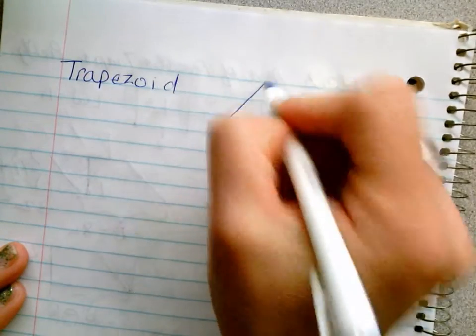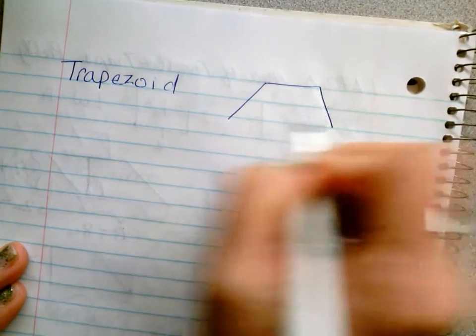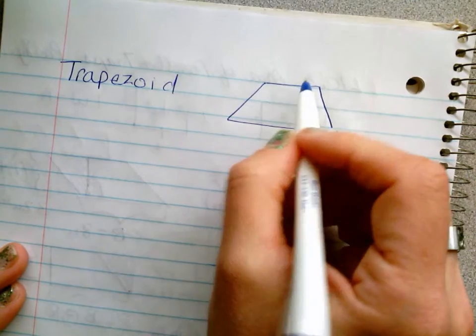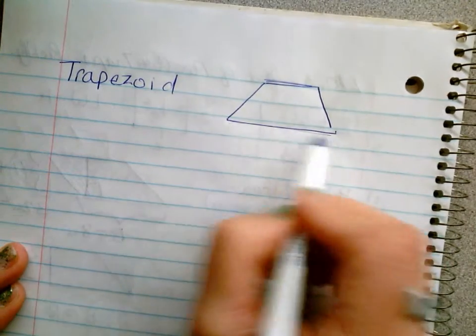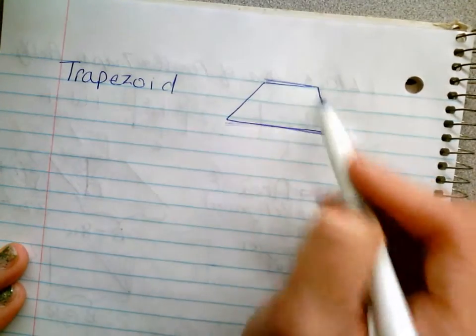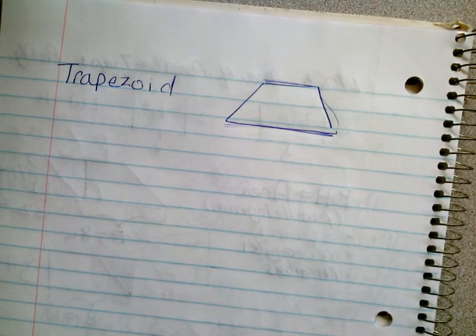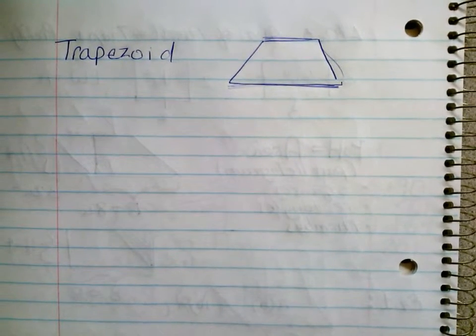So a trapezoid, again, is that goofy looking thing. So in this case, this side is parallel to this side here. These two guys are not parallel to one another. The area of a trapezoid, and this is going to seem a little strange, the best thing I can tell you is to memorize it.